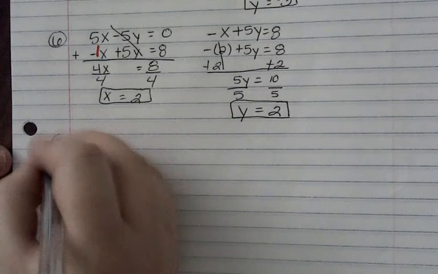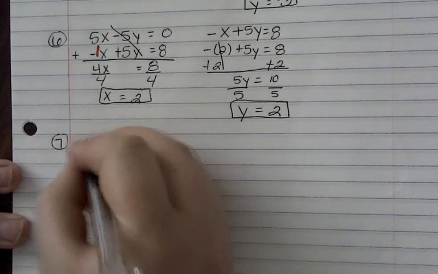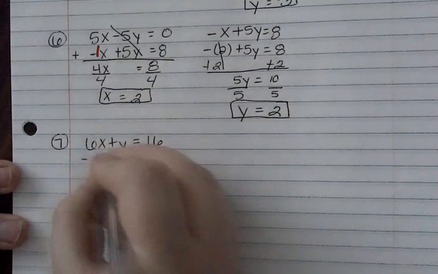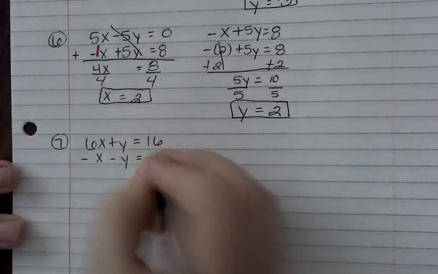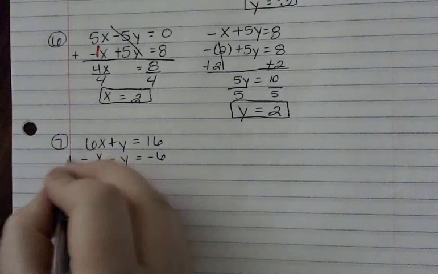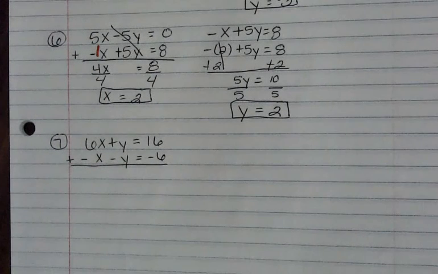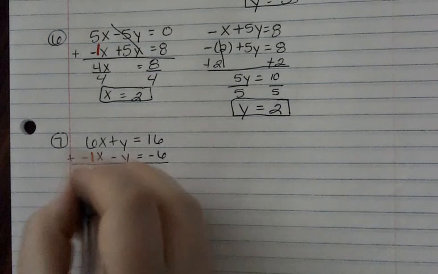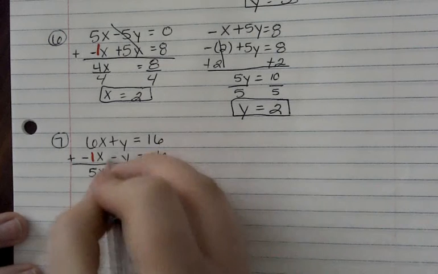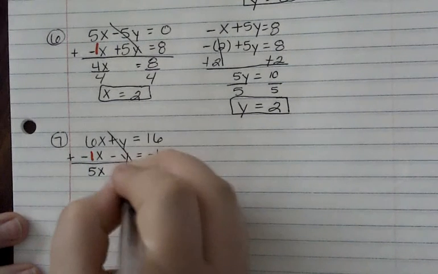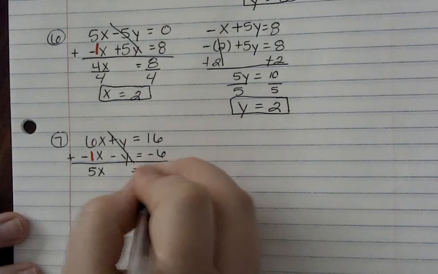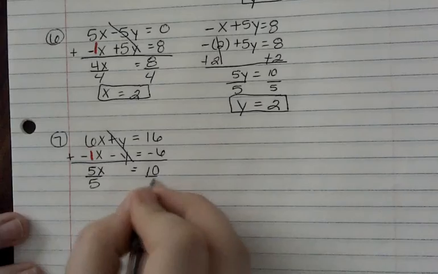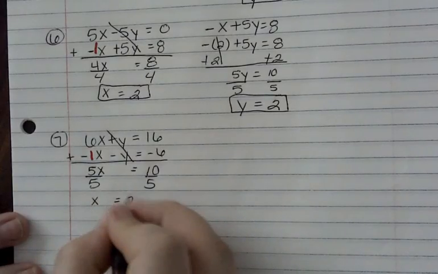Number 7, I have 6x plus y equals 16. And then negative x minus y equals negative 6. So I'm going to add these two equations together, which 6x plus negative 1x is 5x. Y minus y is going to eliminate. 16 plus negative 6 is a 10. Now we're going to divide both sides by 5 to get x equals 2.